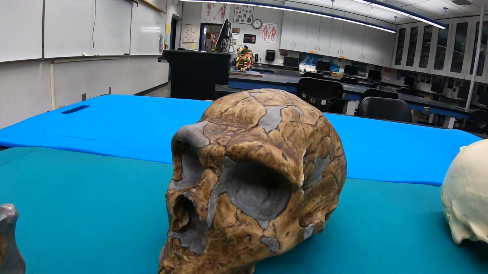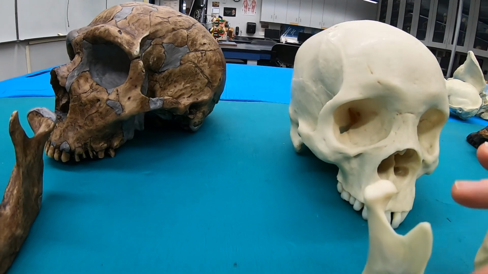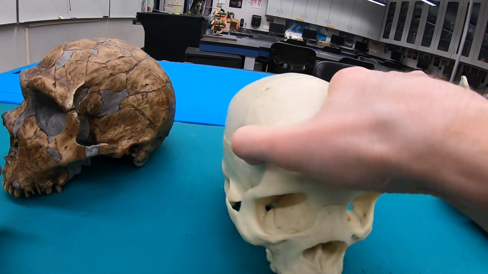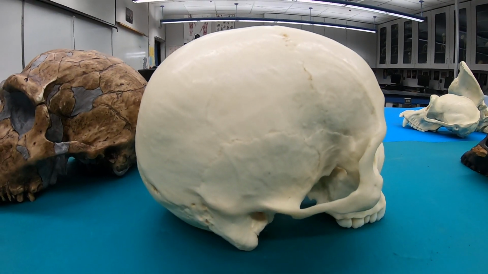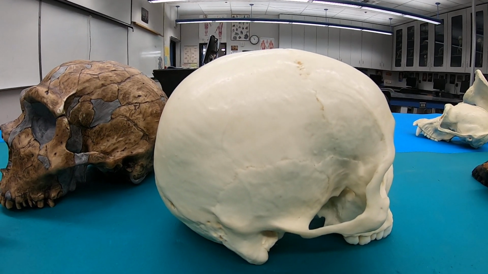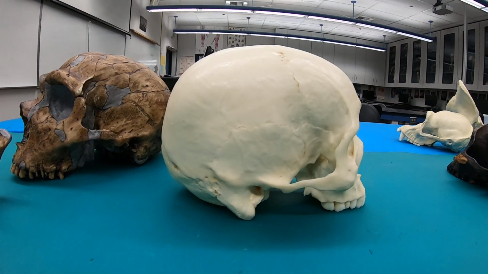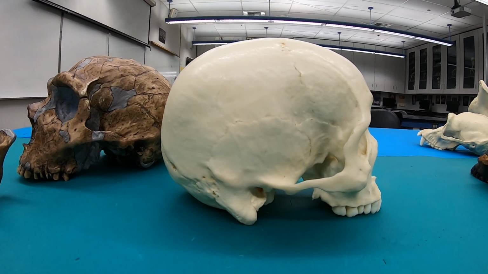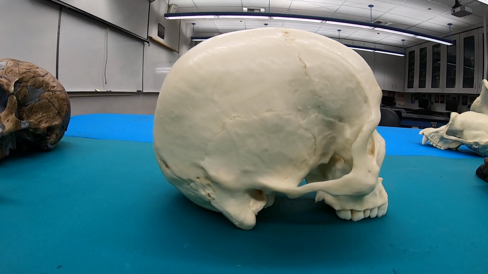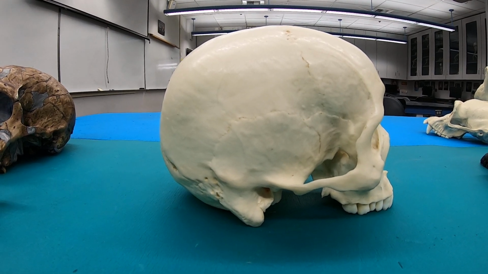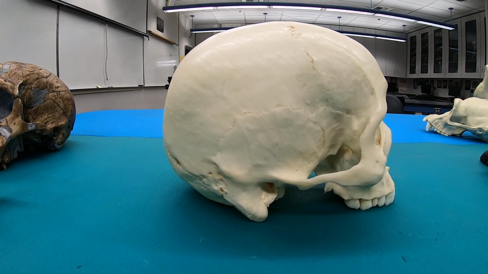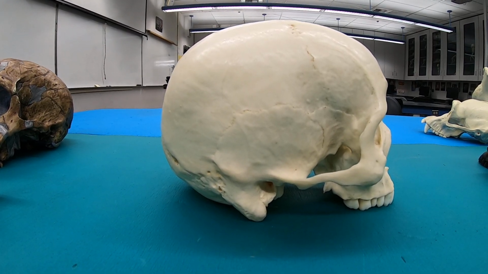Well, let's finally look at modern humans. How are modern humans distinctive from Neanderthals and Homo erectus? Well, we also, like Neanderthals, we share the characteristic of having a large brain size. Not only is it large, it's also very rounded. So the overall shape of our skull is more like that of a soccer ball rather than that of an American football. It's more rounded overall. Modern humans typically don't have an occipital torus. Instead, we have a more rounded occipital bone.